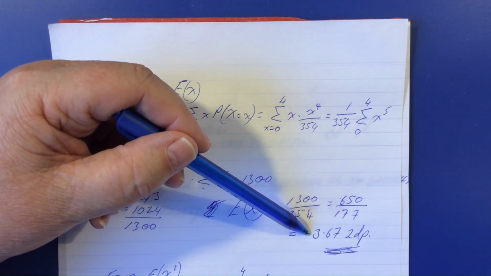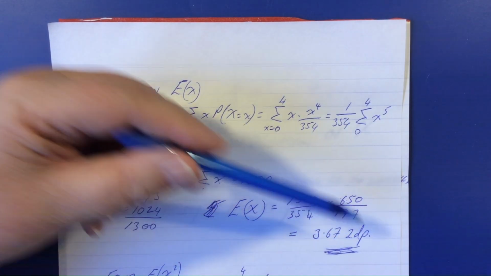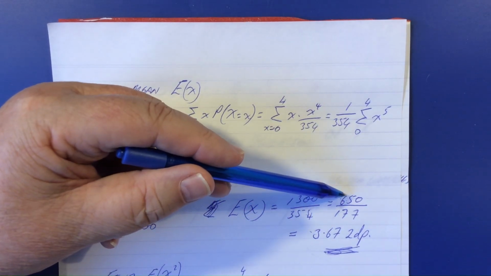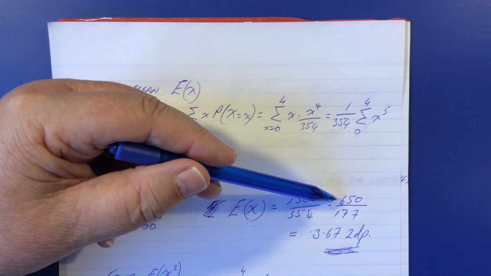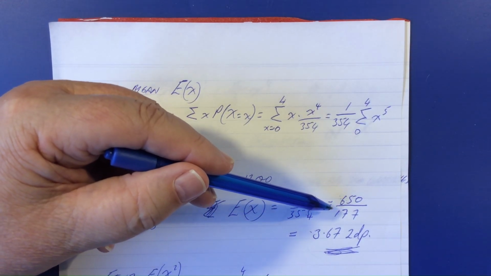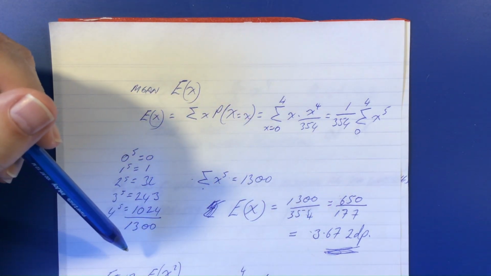We can write this as 3.67 to 2 decimal places, and while that's handy, we are actually going to use this later on to get an exact, or as close to an exact value as we can for the standard deviation. So we have the mean.